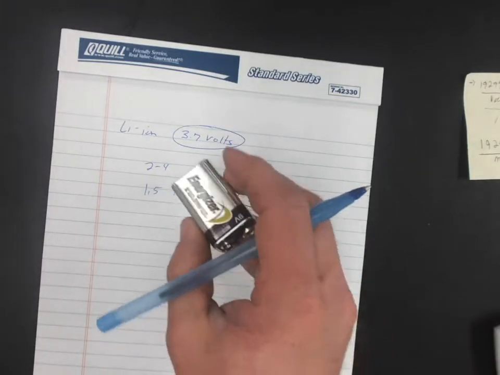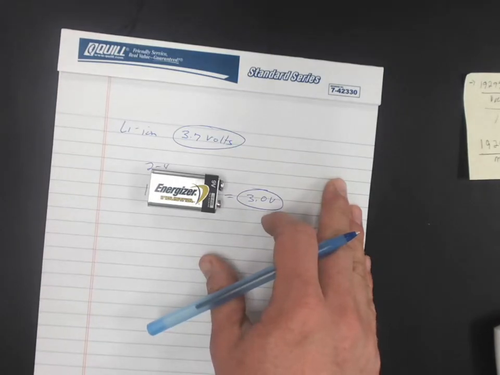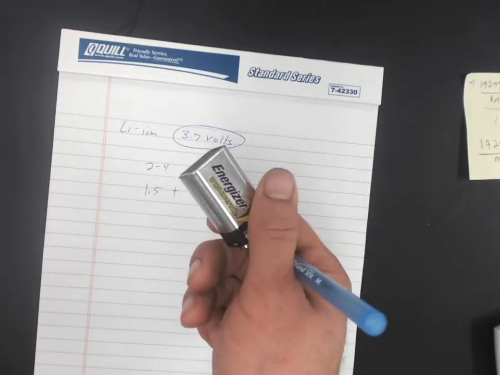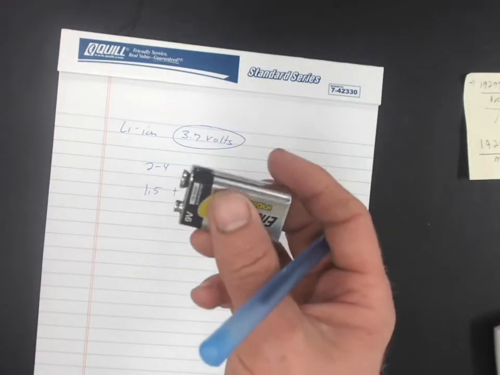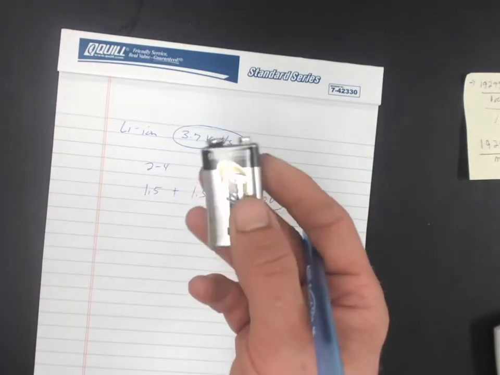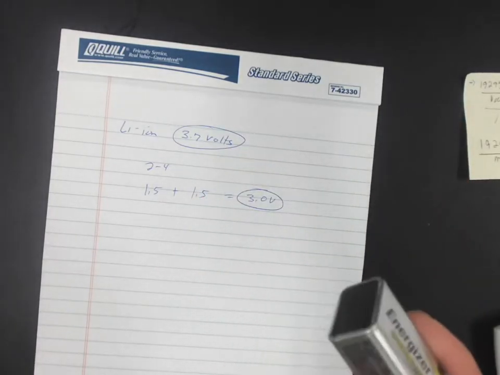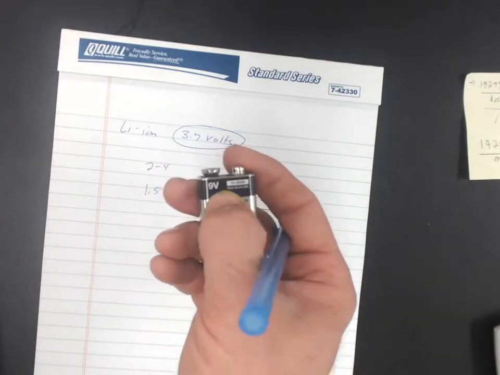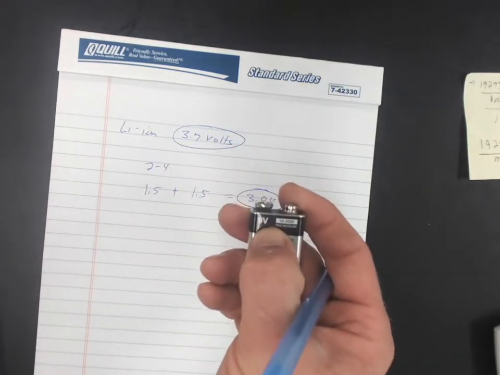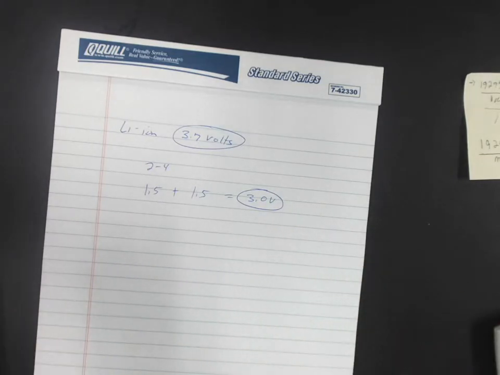This guy here is a little different. Anyone buy one lately? How much do they cost, roughly? I bought 2 for $7 or $8 for a pack of 2. They're not cheap. And the reason why, you'll notice the voltage is 9 volts. Now, if you take 2 of these and stick them together, you've got 18 volts.